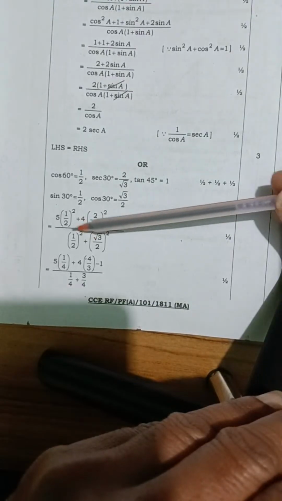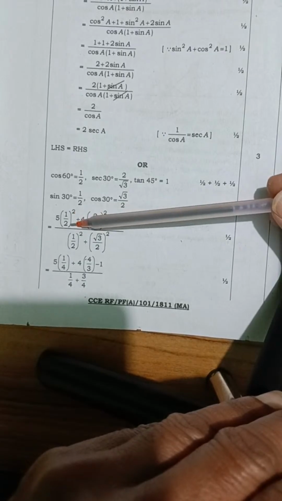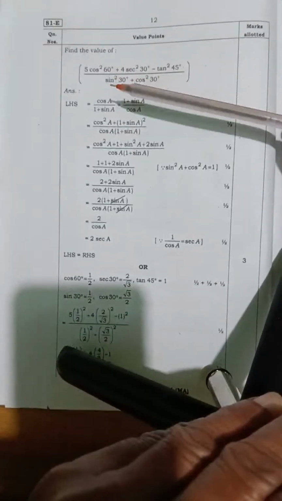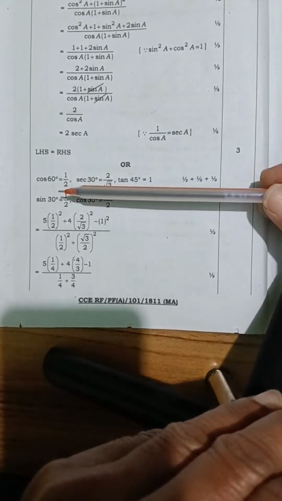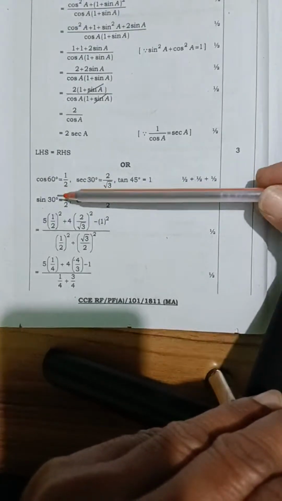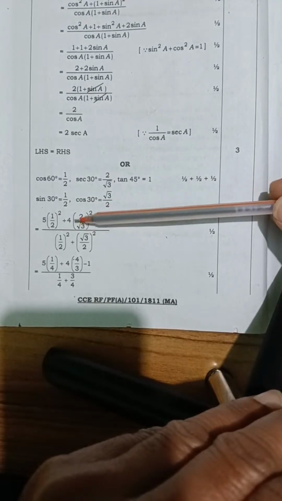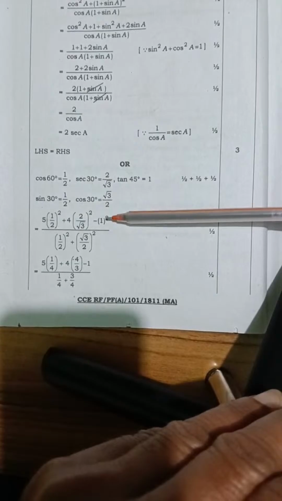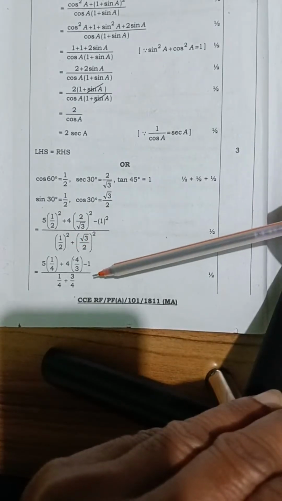Now we can substitute all these values from the question. We get 5 times 1 by 2 whole square, plus 4 times 2 by root 3 whole square, minus 1 whole square, divided by 1 by 2 whole square plus root 3 by 2 whole square.